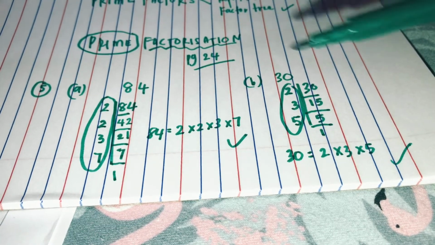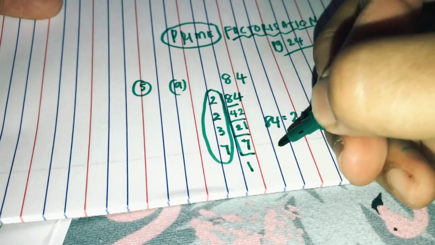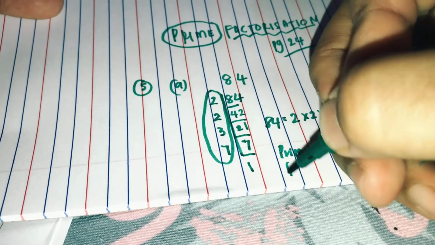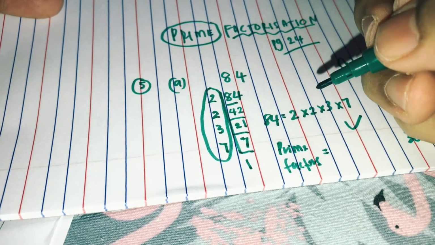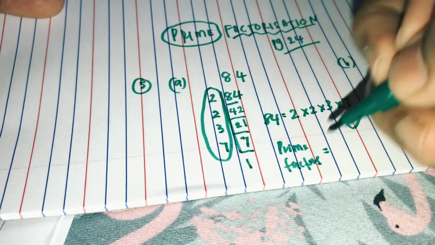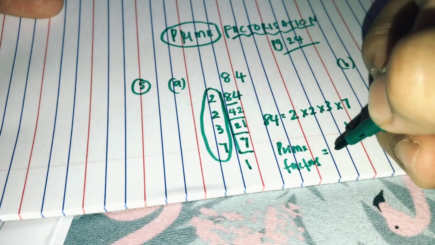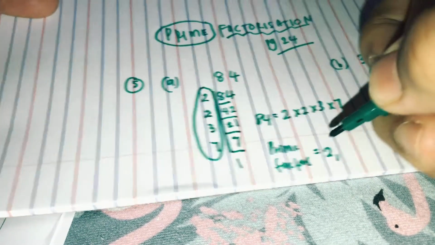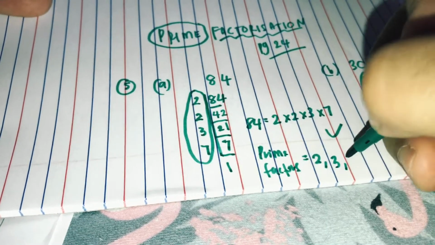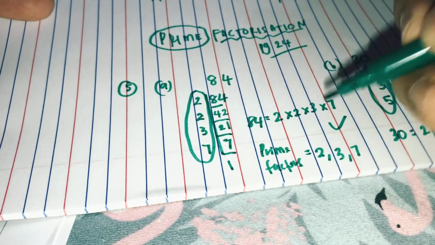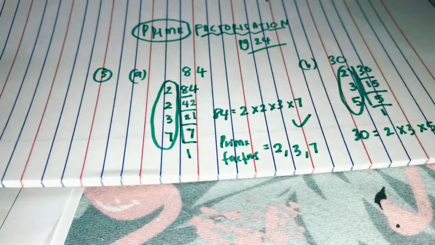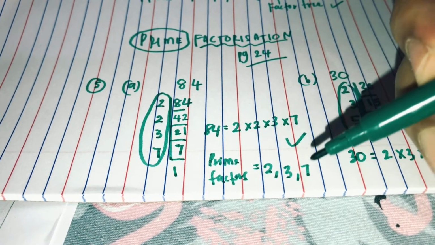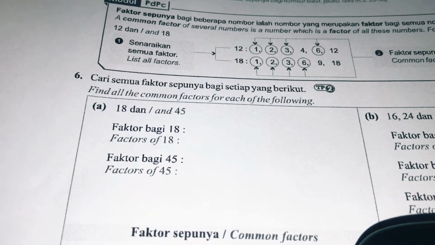So if the question asks you to express in the form of prime factorization, you must write like this. But if the question asks you to find prime factors only, not expressed in the form of prime factorization, you must write 2 only. You cannot repeat 2 two times, write one time only: 2, 3, 7. This we call prime factors. The other one is prime factorization. You can see the difference.